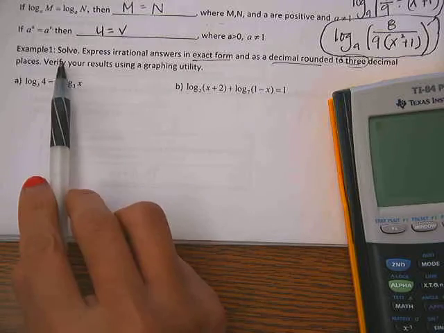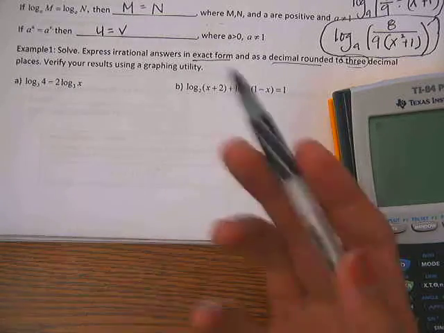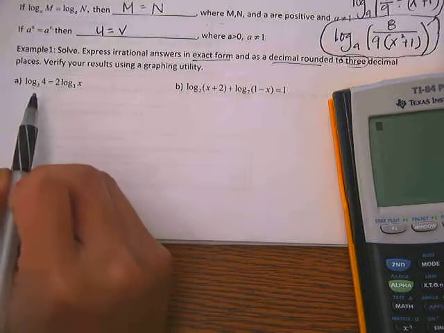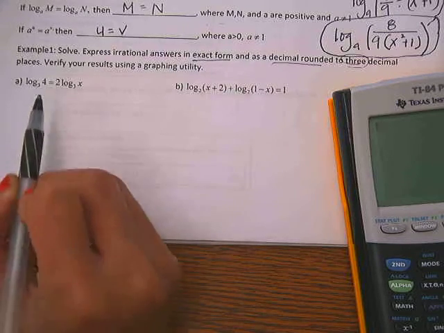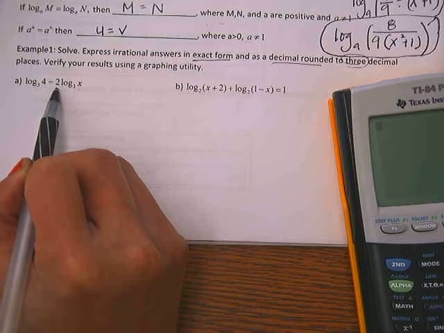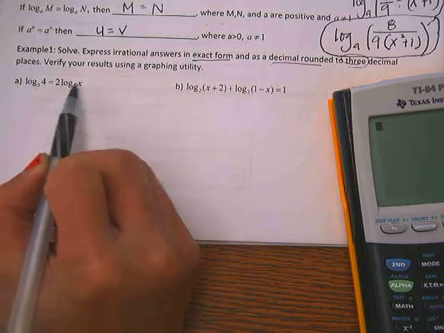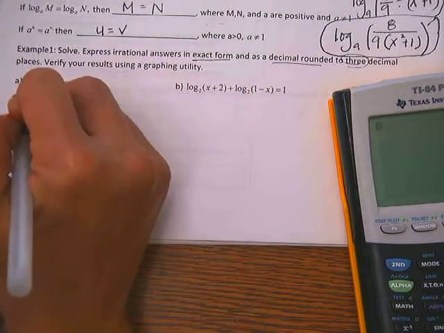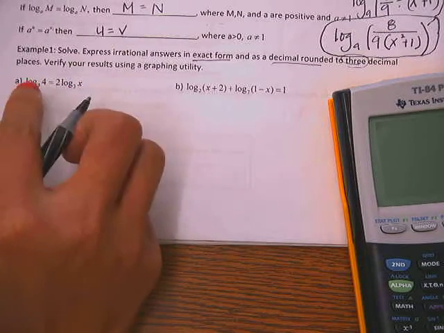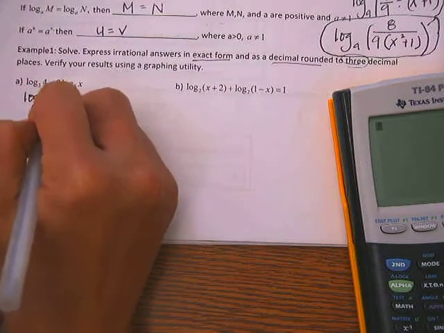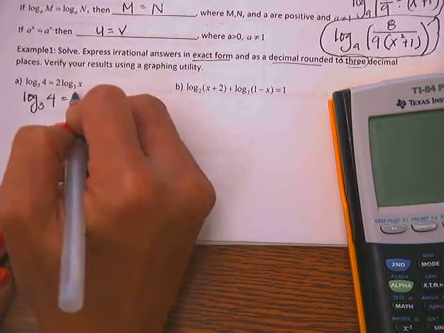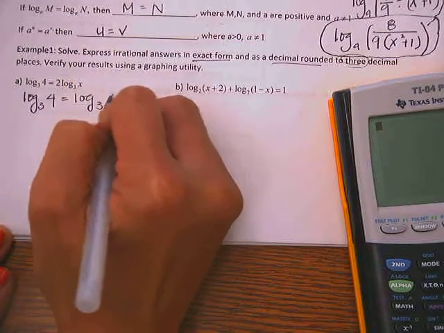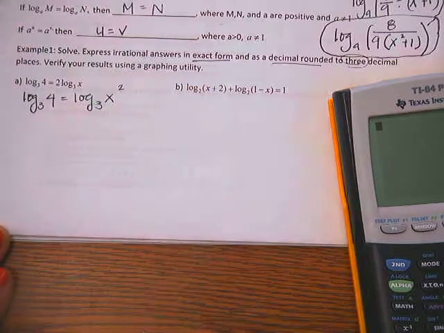So it says, solve. First thing, put it in exact form. Currently, they both have log base 3, but this is a multiple of log base 3 of x. So the first thing you're going to need is to rewrite. Log base 3 of 4 equals, because this is a multiple of log base 3 of x, you will need to rewrite it as an exponential.